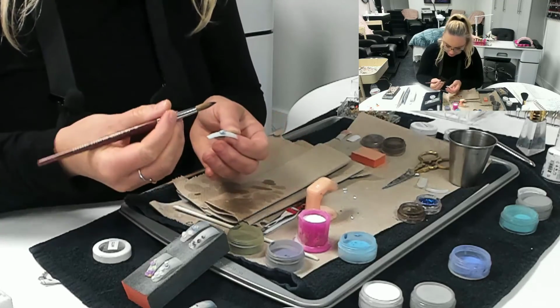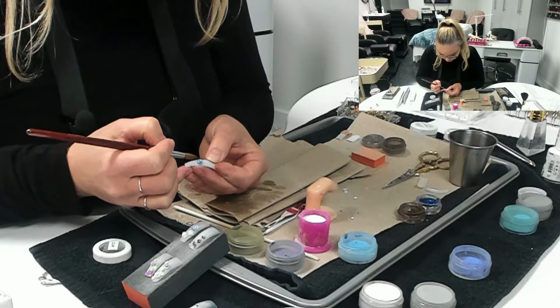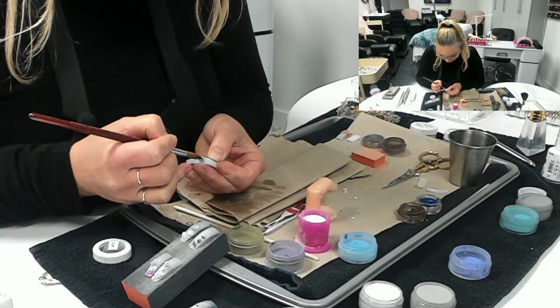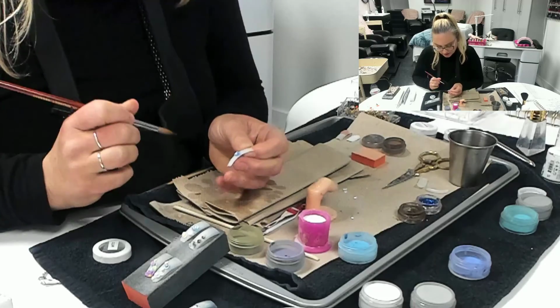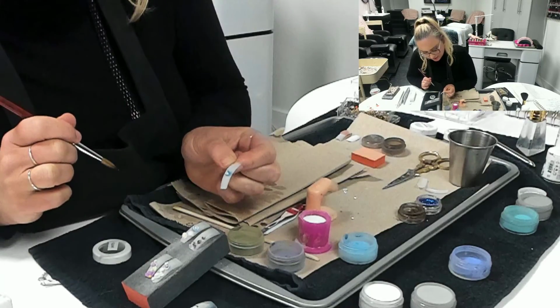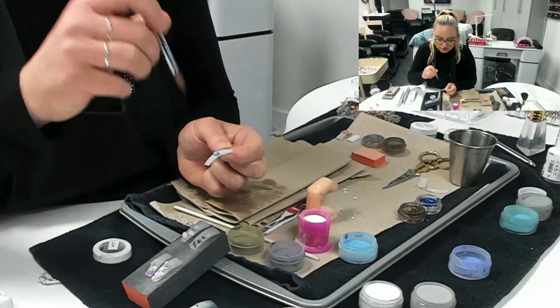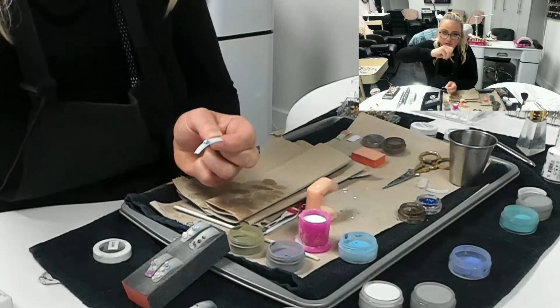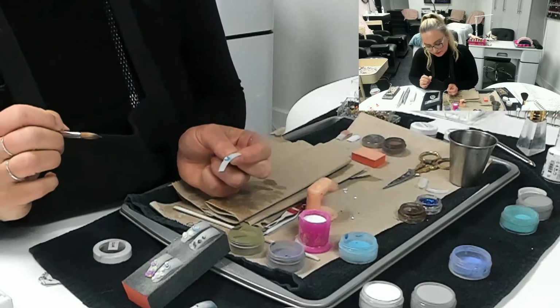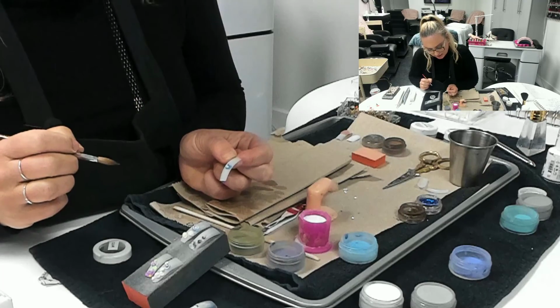Pick it up. Okay, so we've got another little bead in there, which looks cute. Actually, you could keep it that way, but I like to have all the petals kind of looking like they're curling around. So we'll wait.